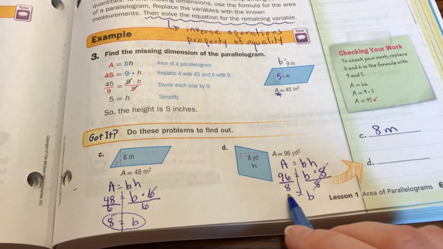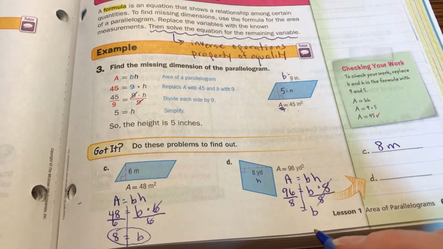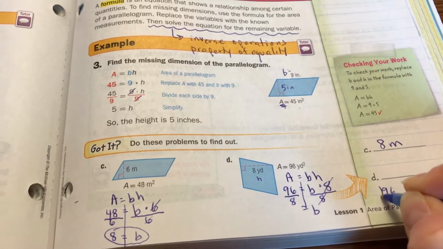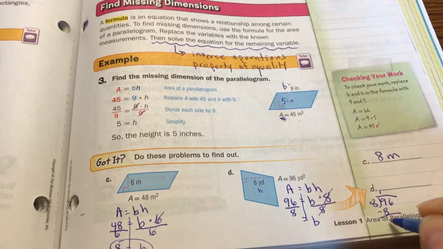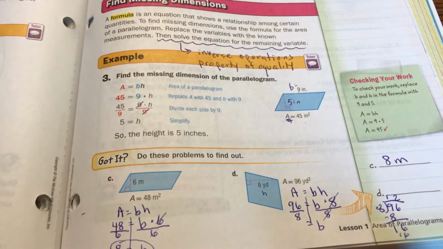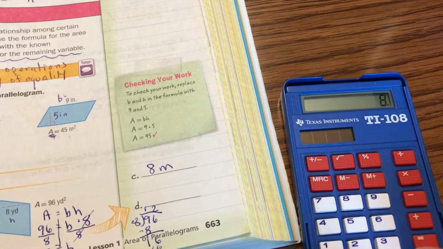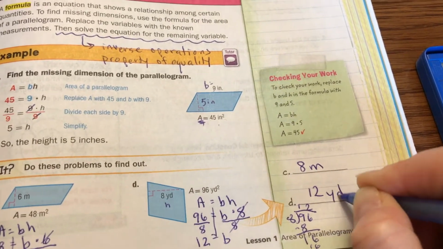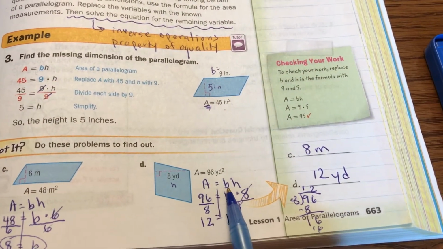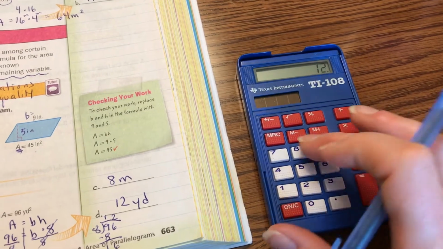Now I know what 96 divided by 8 is. Do you? Think about this. You could go like this, but that doesn't really help. I guess it does. 1 right there, and then 2 right there. Or you could just mentally know that 8 times 12 is 96. Or you could use the calculator. 96 divided by 8 is 12. So we're talking yards here, 12 yards. And if you check your work, it would be 12 times 8. Does that equal 96? Yes, if you know your 12s mentally.